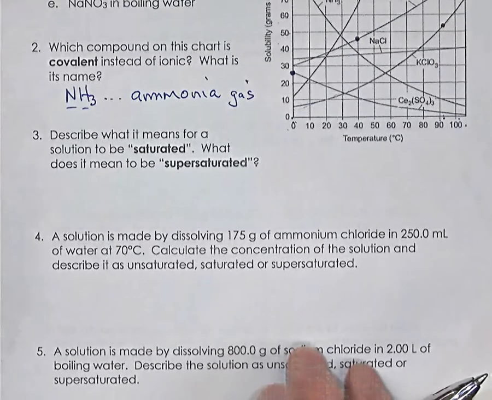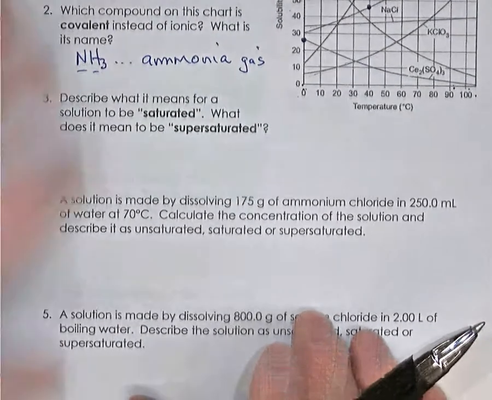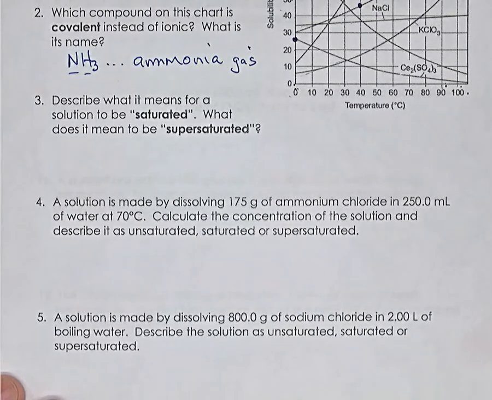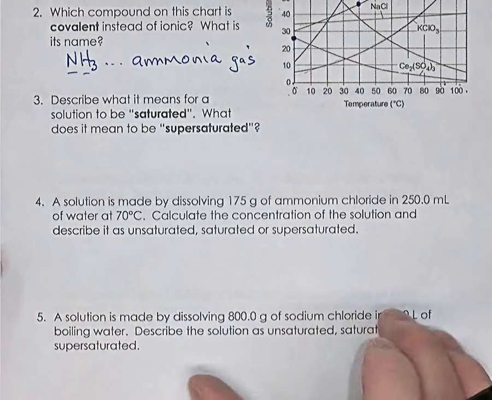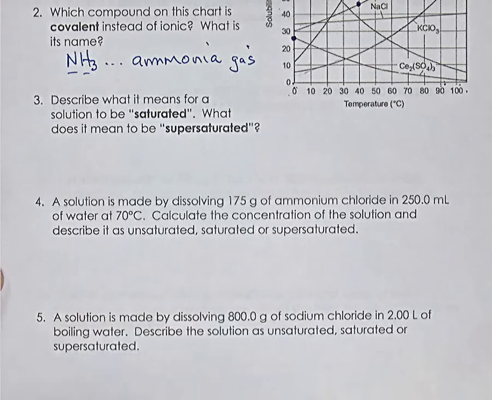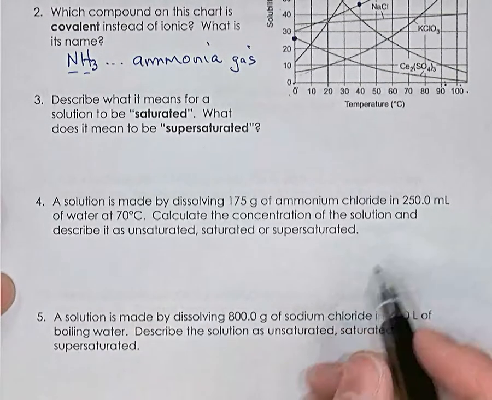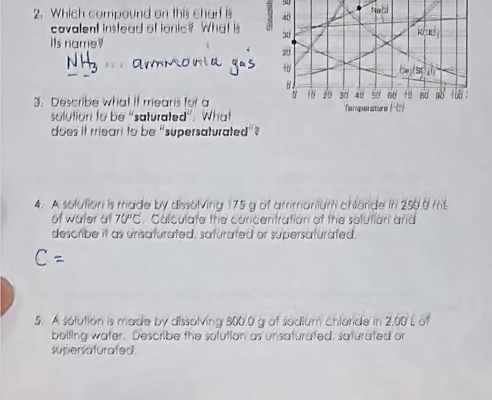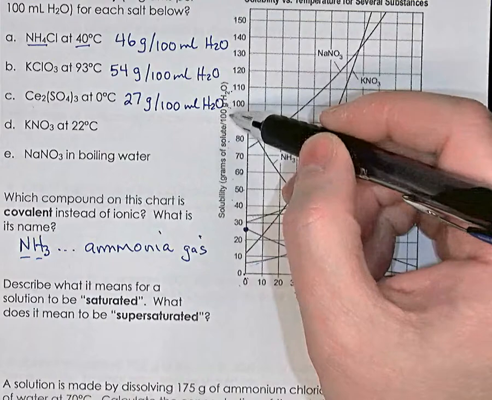And now we're going to get to some mathematical problem solving using unit multipliers. A solution is made by dissolving 175 grams of ammonium chloride in 250 mL of water at 70 degrees Celsius. We're going to calculate the concentration and then determine whether the solution is unsaturated, saturated, or supersaturated. So the simplest way to do this, there's several ways, but what I like to do is just calculate the concentration of your solution. We're not going to use molarity for this. We're going to use the same concentrations that are up here on the graph.